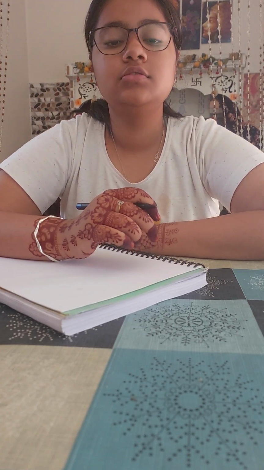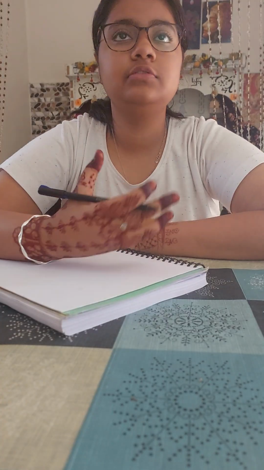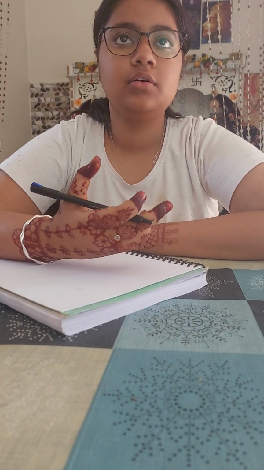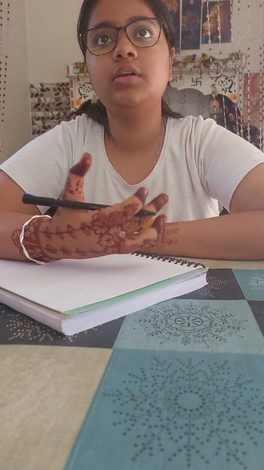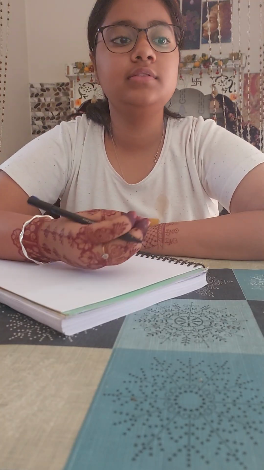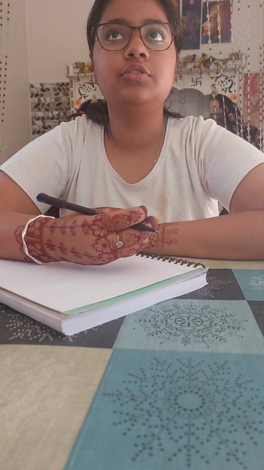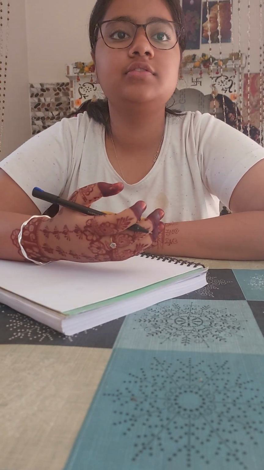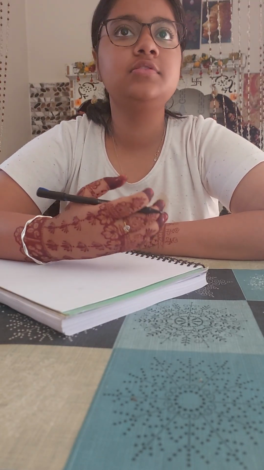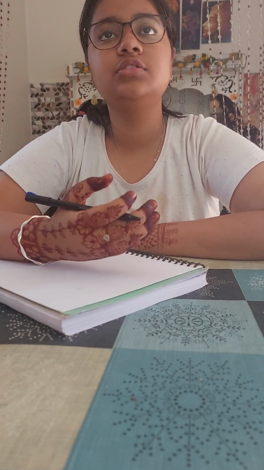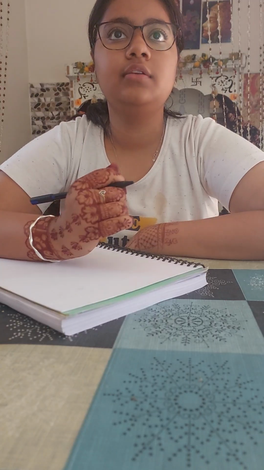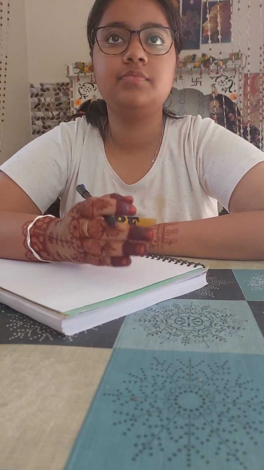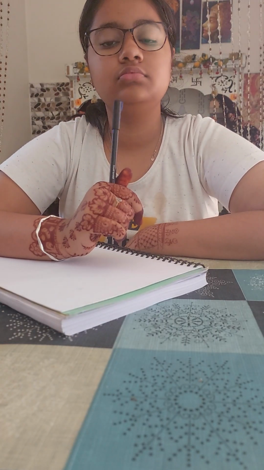Muscular tissue. Muscular tissue is used for movement and locomotion. What is the difference between movement and locomotion? Movement is when we only change the posture, for example, when we are moving our hand. Locomotion is when we are changing the position, like walking from one place to another. So muscular tissue is used for movement and locomotion.